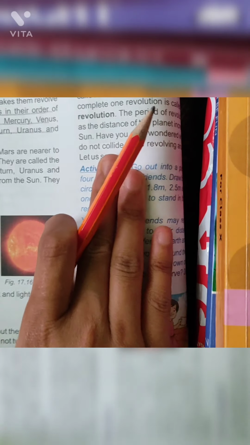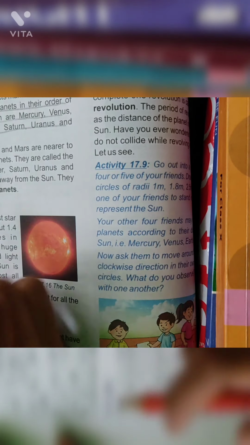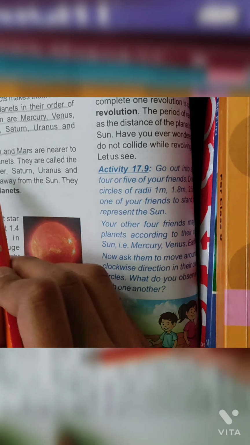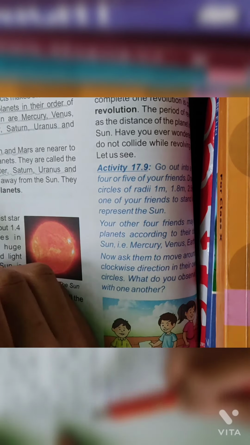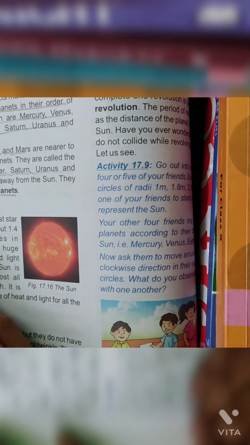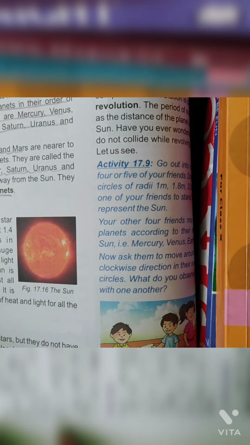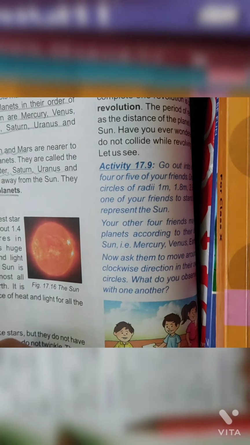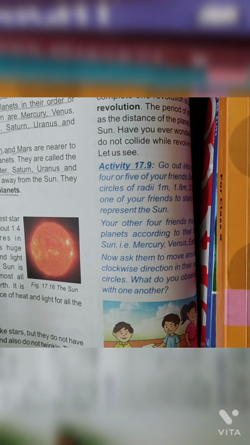So if I ask you what are the 4 inner planets, you have to say Mercury, Venus, Earth and Mars are the inner planets. Whereas the other ones, that is Jupiter, Saturn, Uranus and Neptune, are very far from the sun. Therefore they are known as outer planets. Some of the planets are very close to the sun, therefore they are known as inner planets, and some are very far from the sun, therefore they are known as outer planets.